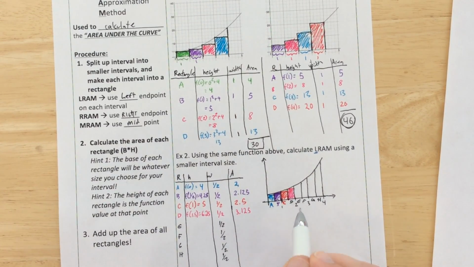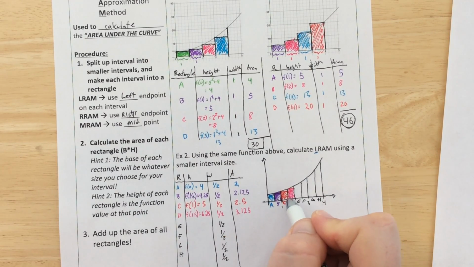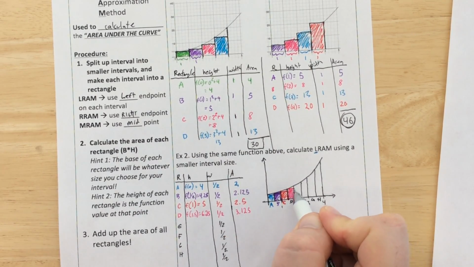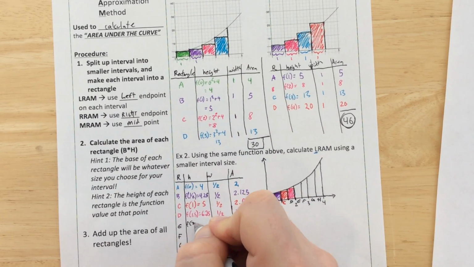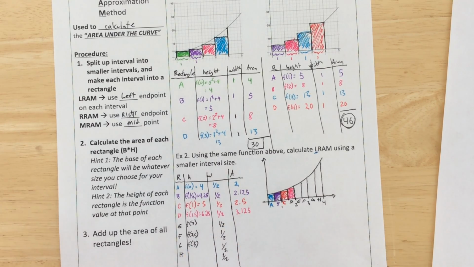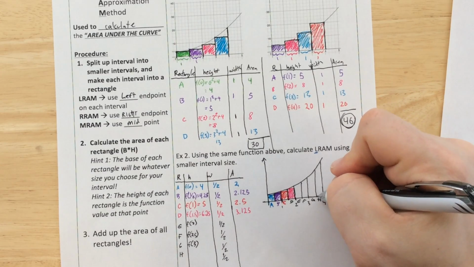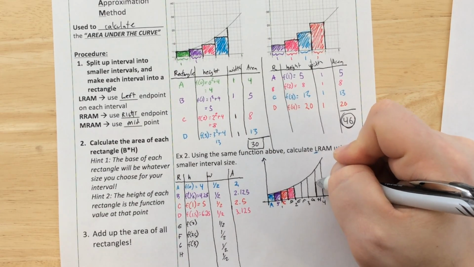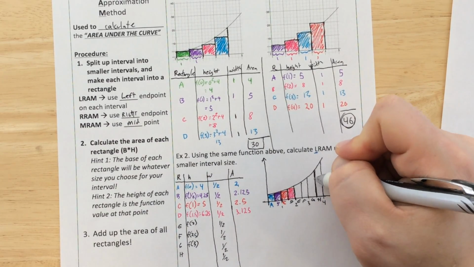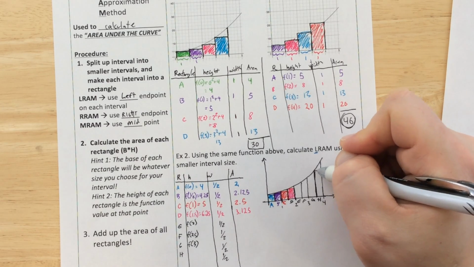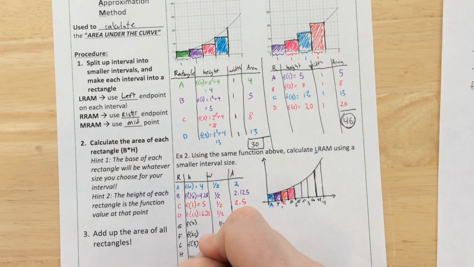So if I think about the remaining things that I have to plug in, I stopped at 1.5, which is this line right here. The next thing I'll plug in is 2. The next thing I'll plug in is 2.5. I keep going up. The next thing I'll plug in is 3. And the last thing I'm going to plug in is the last left side of the interval from 3.5 to 4. So the last thing I'm going to plug in is 3.5.